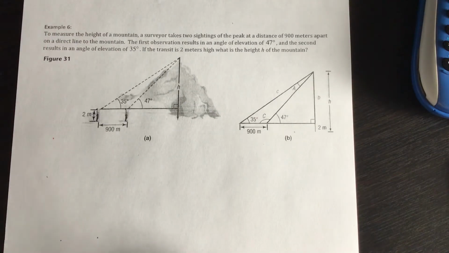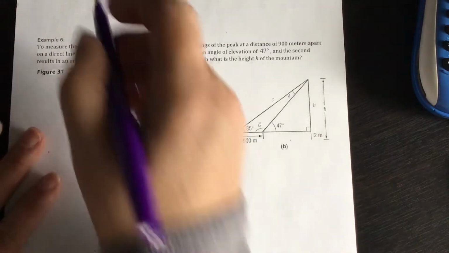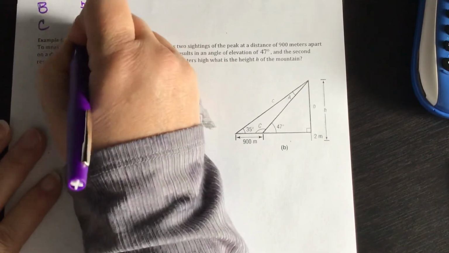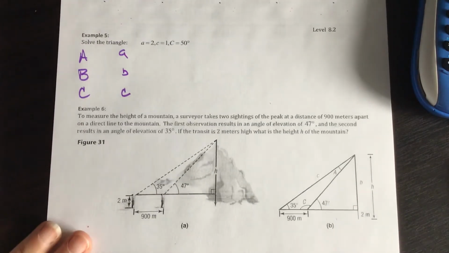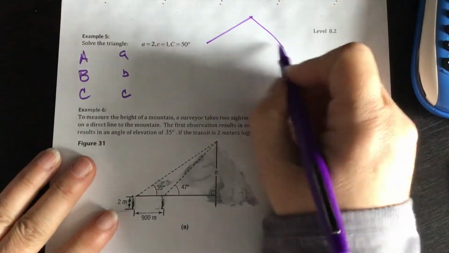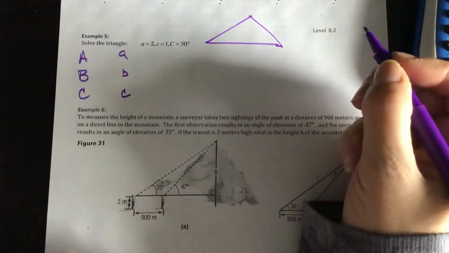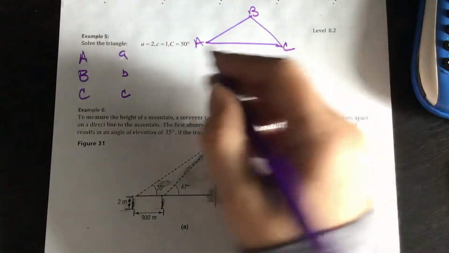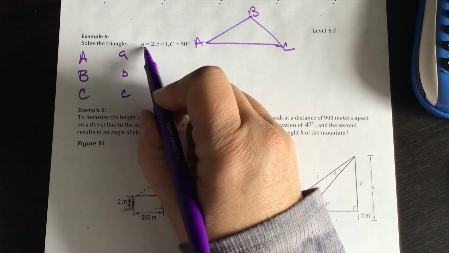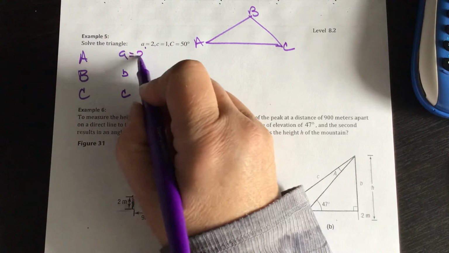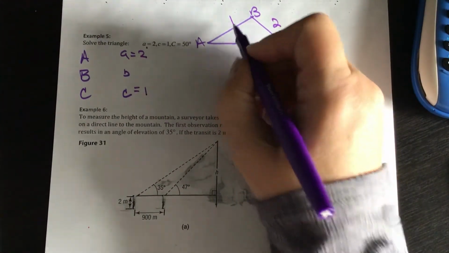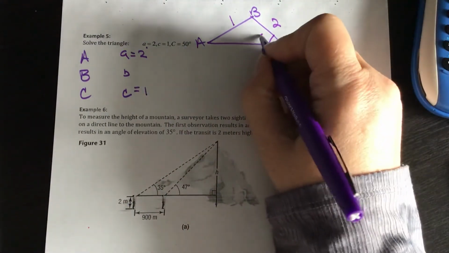But then in example 5, we have a description of a triangle they want us to solve. So I'm going to write down all the parts. There we go. I'm also going to draw a triangle, and it's not to scale, but I'm going to label my sides, and I know side A is 2, side C is 1, so A is 2, C is 1, and angle C is 50.